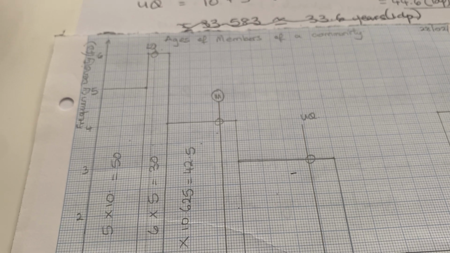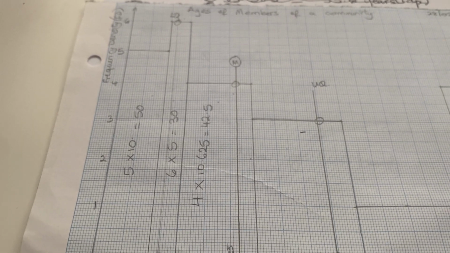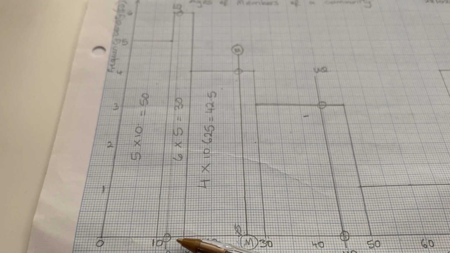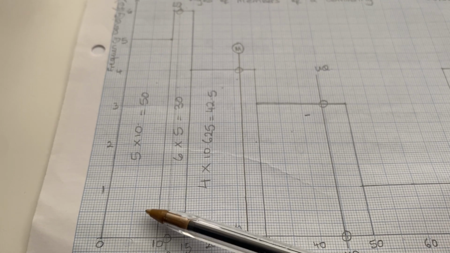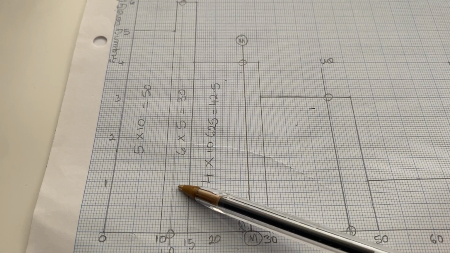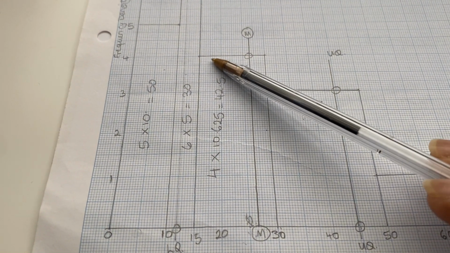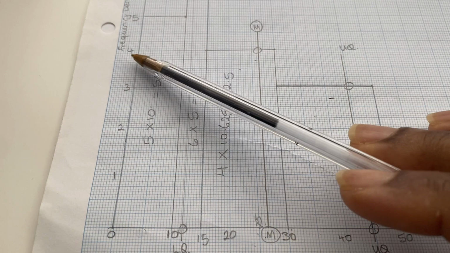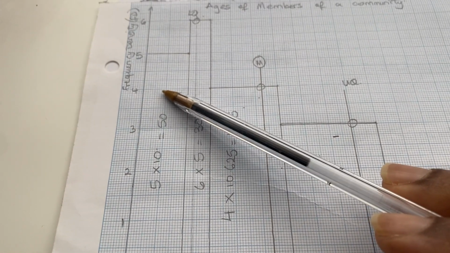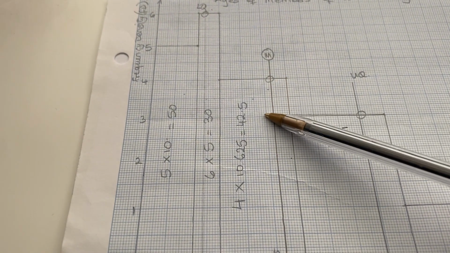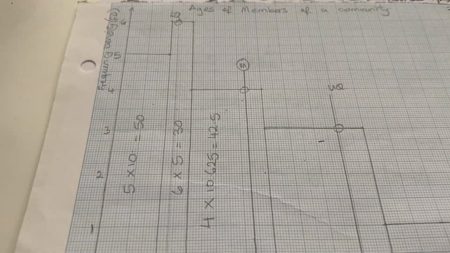Remember it's 1/4 and you are reading these points. If you count the first 2 bars, you divide by the frequency density to see where you should stop.